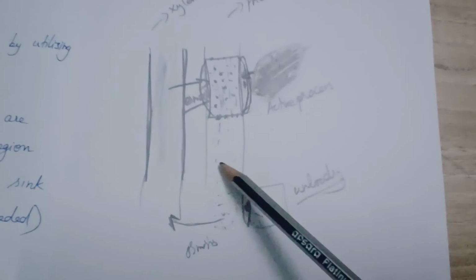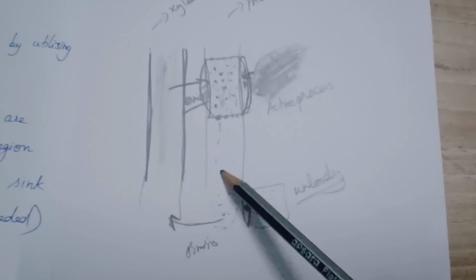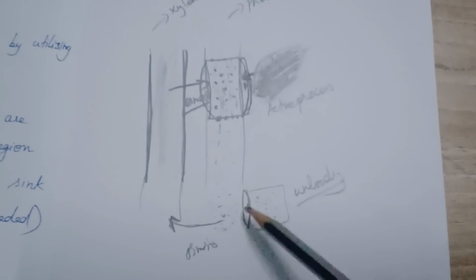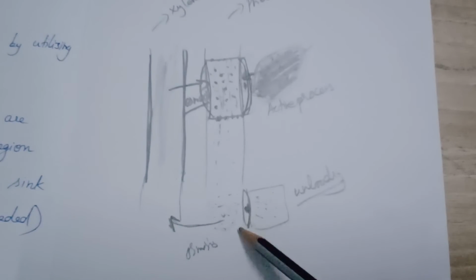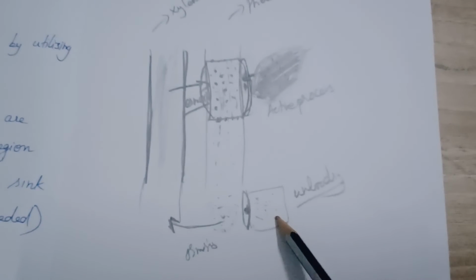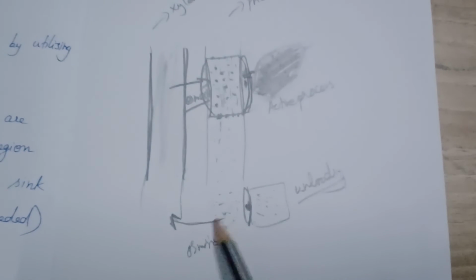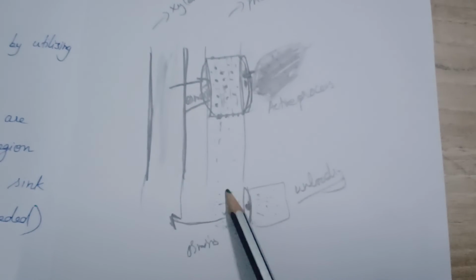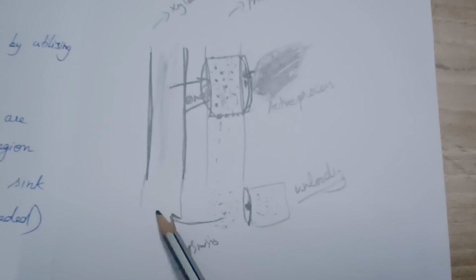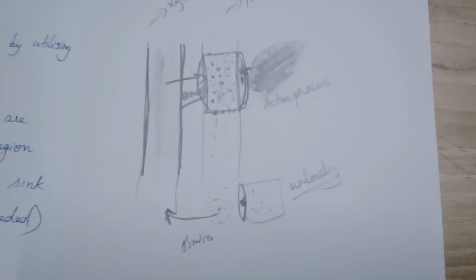So when it is required, it is a low pressure area, so automatically a bulk flow will be there, and then when it reaches the low pressure area, all the molecules will be absorbed here through the companion cell. It will be unloaded to the place where it is needed, and again through the osmosis process, the excess water in the phloem will flow back to the xylem. This is the process of translocation. Okay.